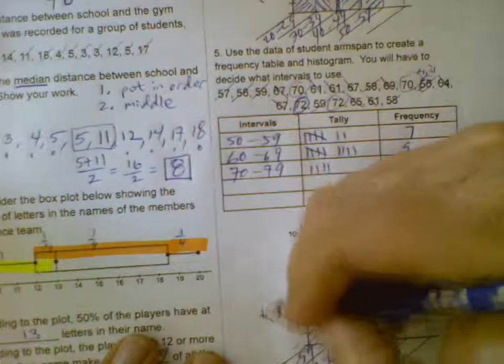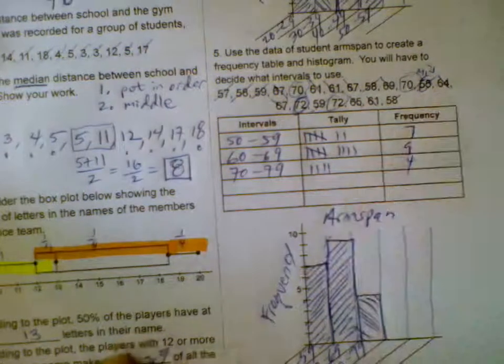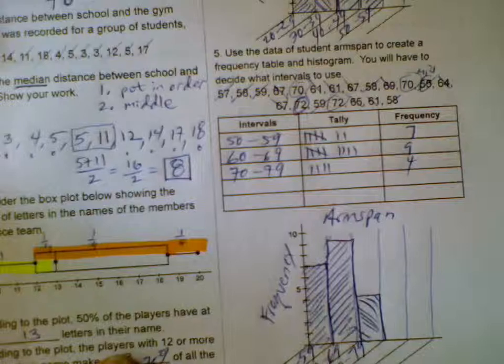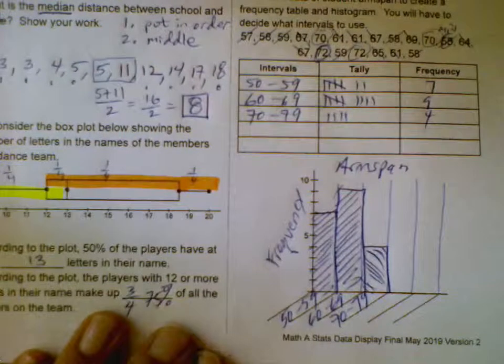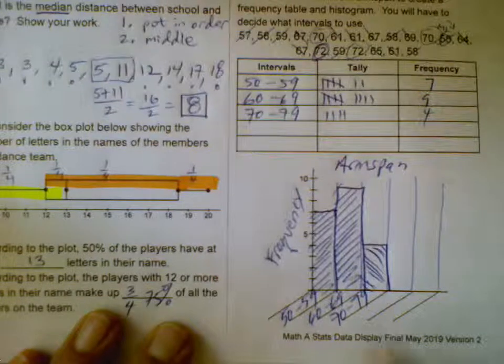I could write frequency. Remember, the frequency is how often the data occurs in an interval. So between 50 and 59, there were 7 data points. There's what the histogram should look like.